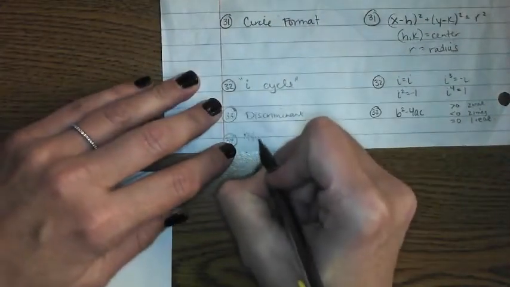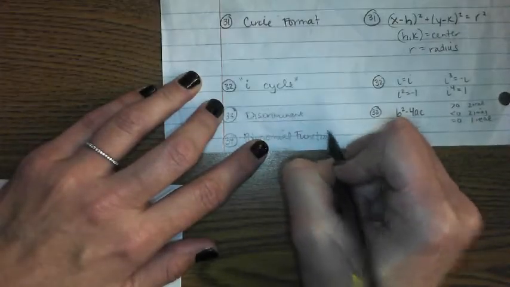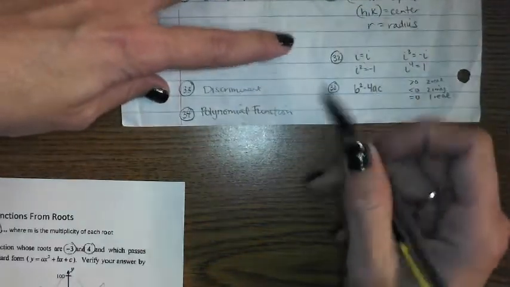Polynomial function format. And I'll put this online, so don't worry about it. I'm actually going to clean up this whole thing so it's not as messy.